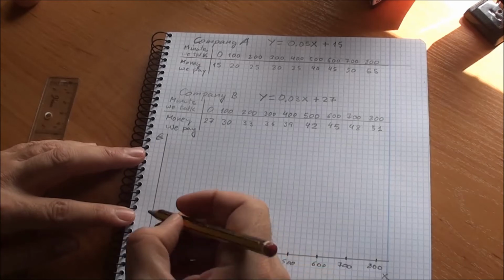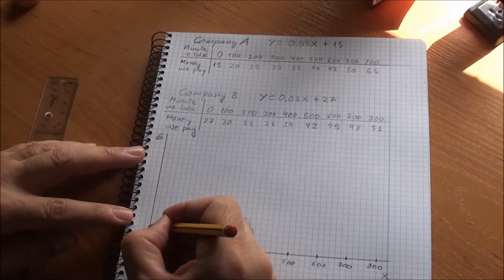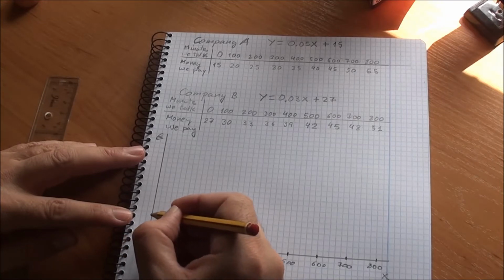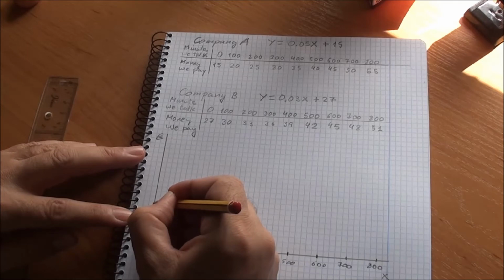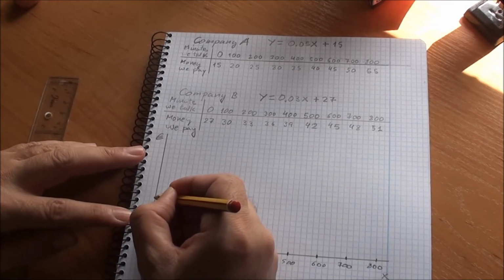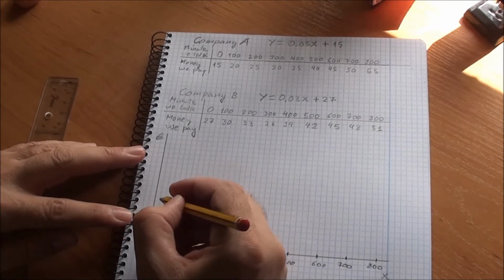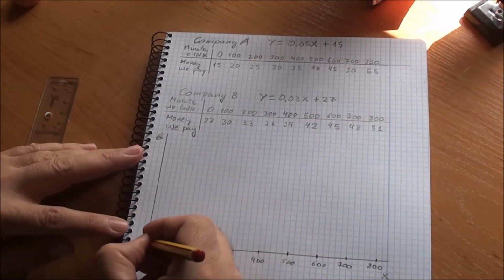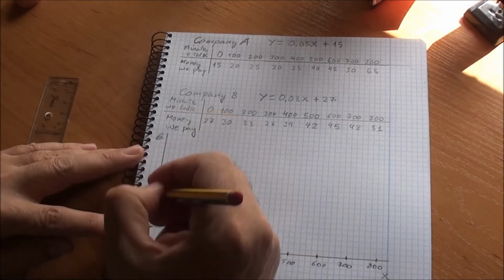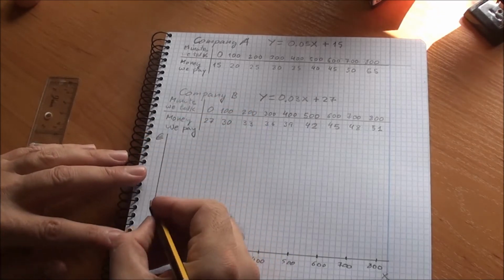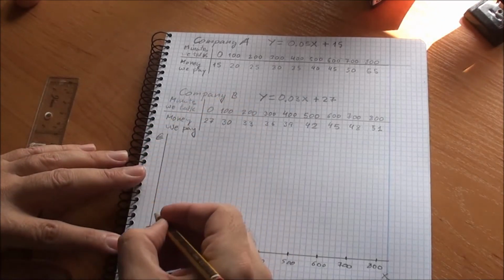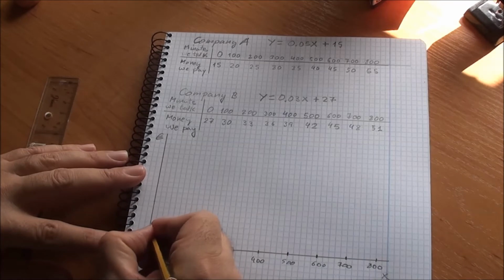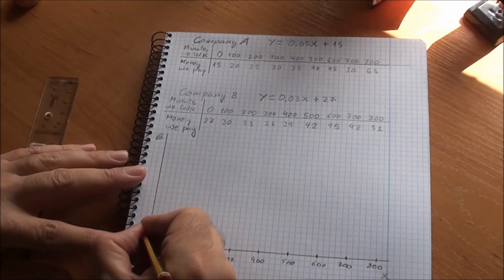The 0 will be here, and if I take 4 squares for 10 euros, it would be 10, 20, and maybe I'm going to make three squares, because with that it might get too far upwards. So let's make 3 squares, 10 euros.